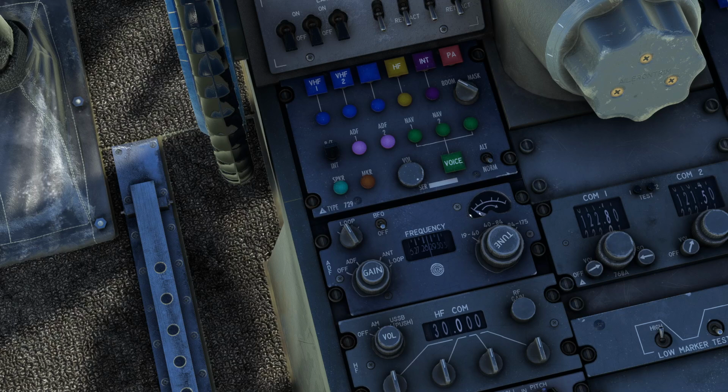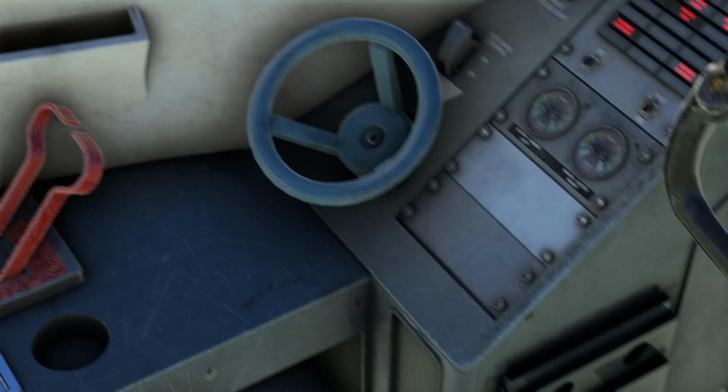Obviously in real life you would simply wait until you get a signal over here, and then you know, okay, I found my NDB. However, in the simulator that doesn't really work. So for that reason, let's try to fly the airplane without NDBs as much as possible.